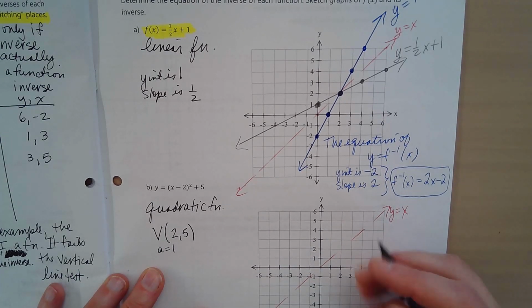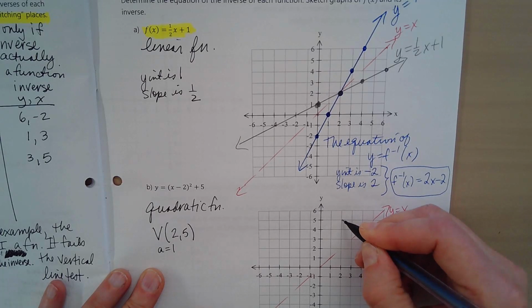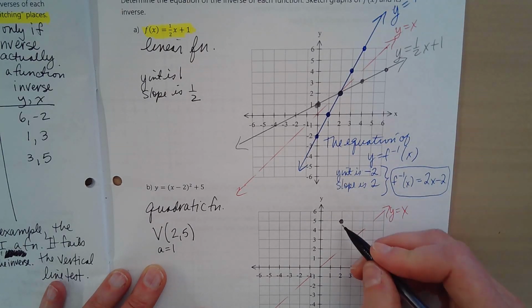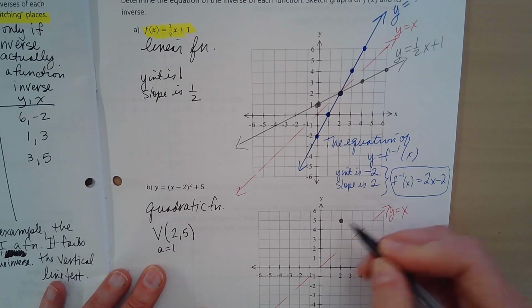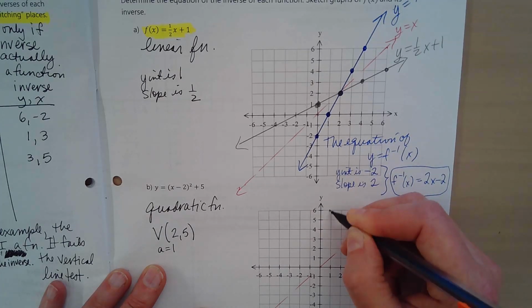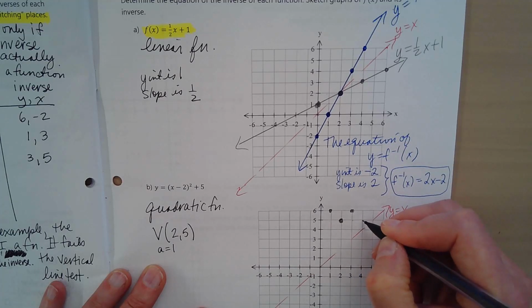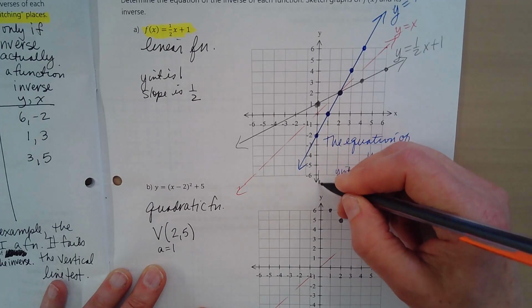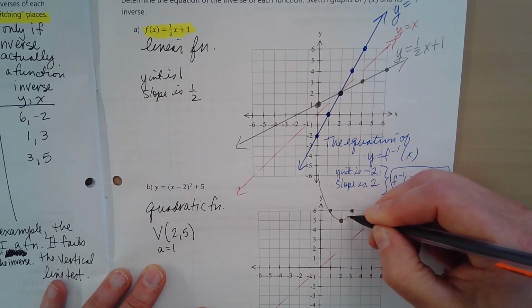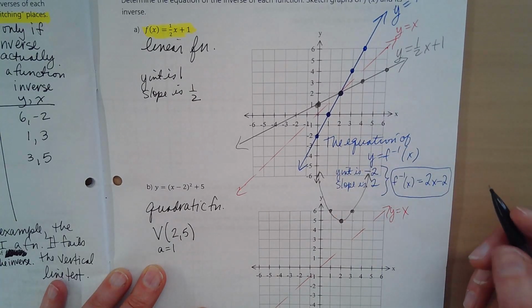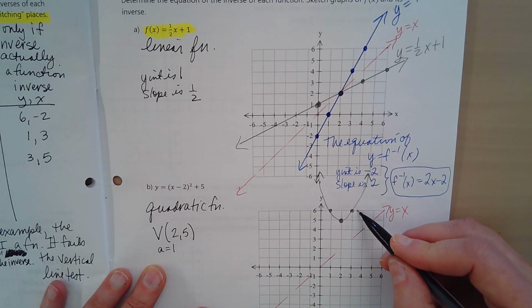So I have 2, 5. This one's going to be hard to draw because they didn't give me a big enough grid, right? It opens up, agreed? So my next point is just going to be 1 up, 1 over, 1 up, 1 over. Then it would be 2 over, 4 up, right? Something like that. But I'm off the grid. So the best I can do is this. Okay, that's my original.